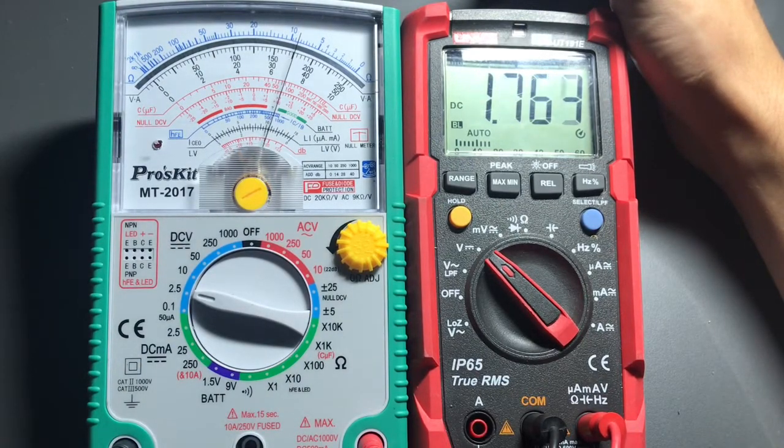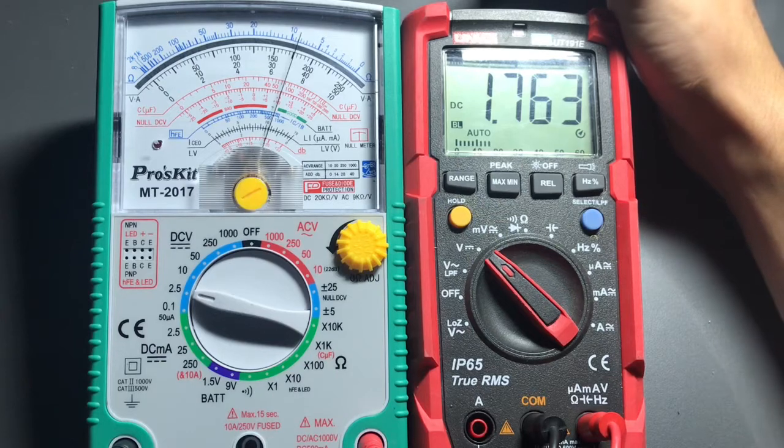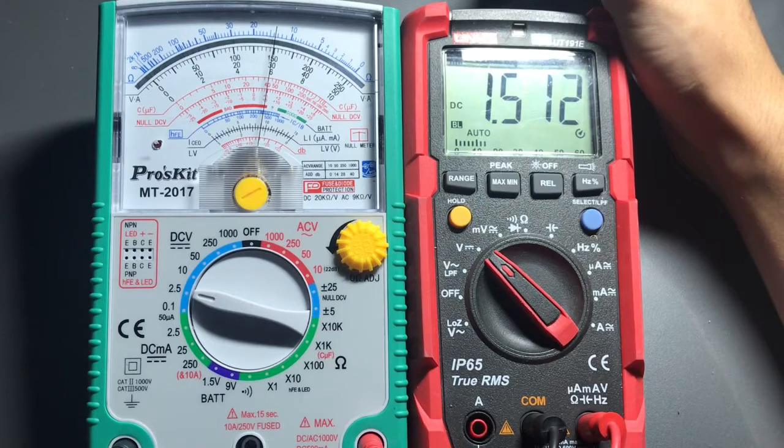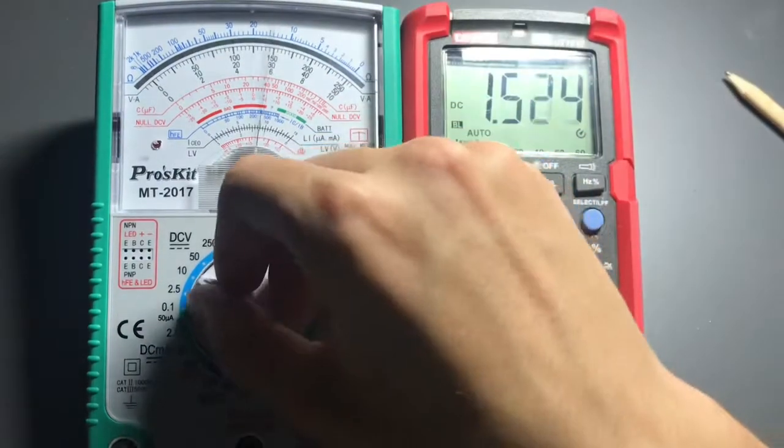Here it should be 1.75 and it is 1.76, which is okay. 1.5, and then my power supply can't be very precise under this voltage. So 1.5 is okay.